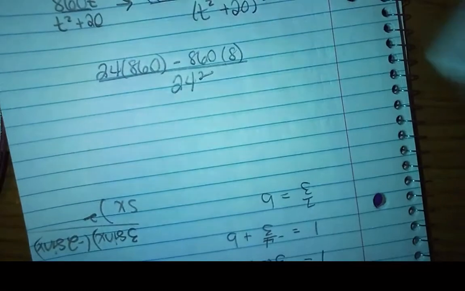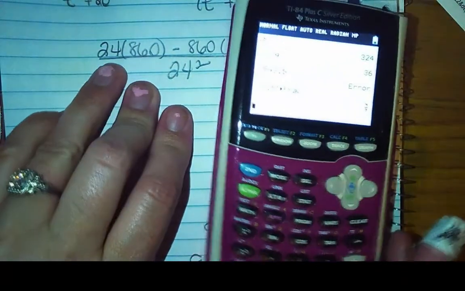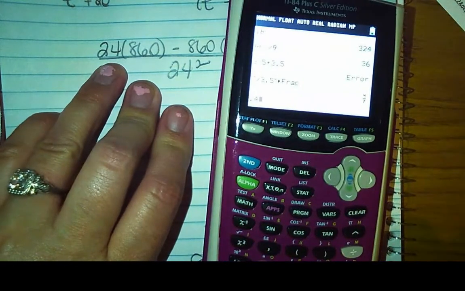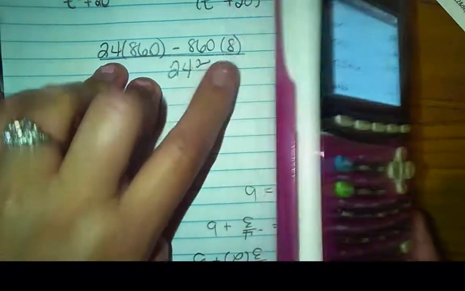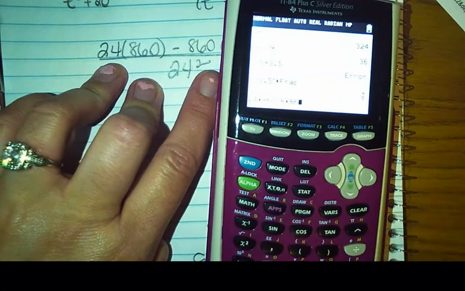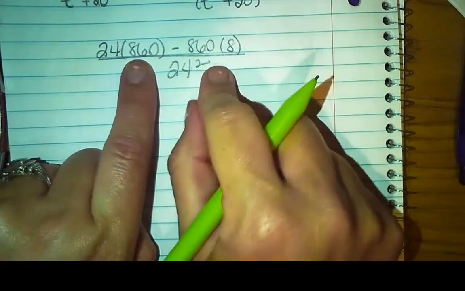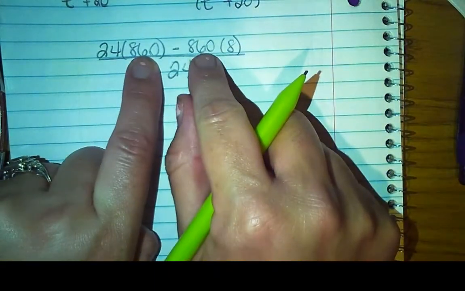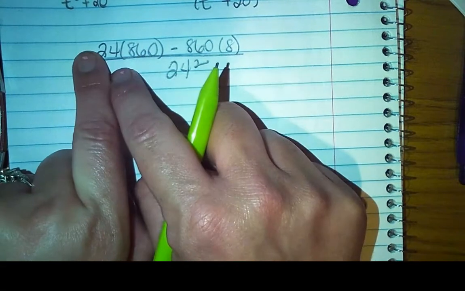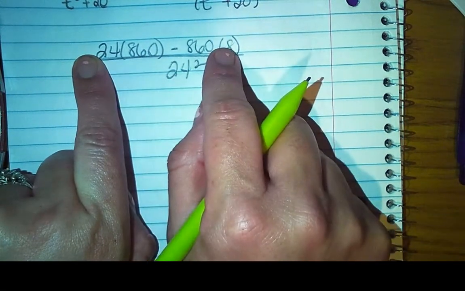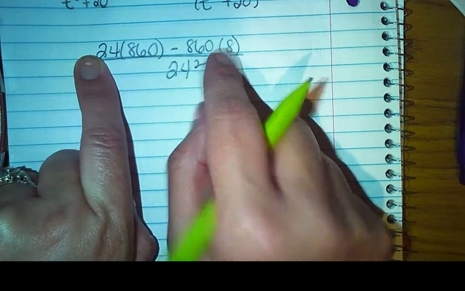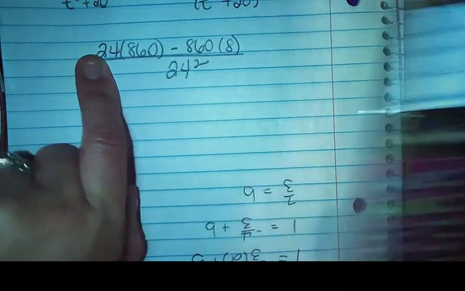And when I round this to 2 decimal places, what I will get is 24 times 860 minus 8 times 860. And now, side note, this is real life factoring. Both of these have an 860, so you could have factored that out and done 24 minus 8, which is 16, and done 860 times 16. Anyway, fun fact.